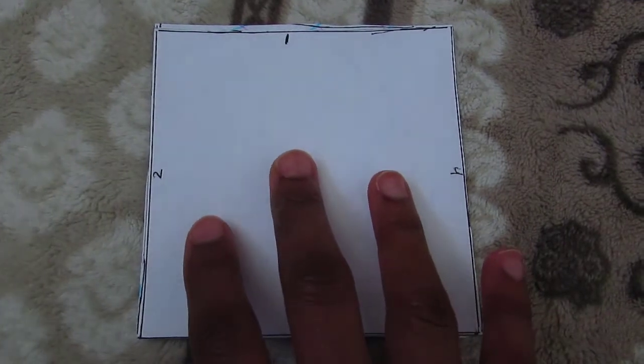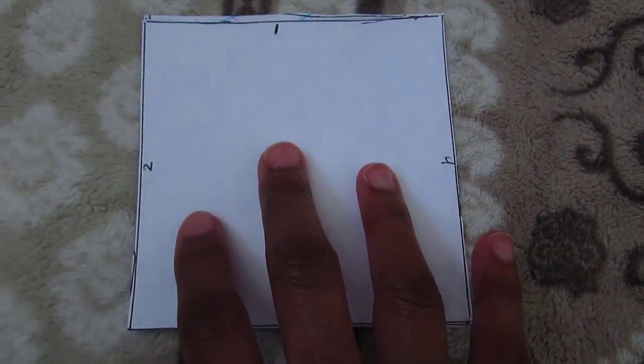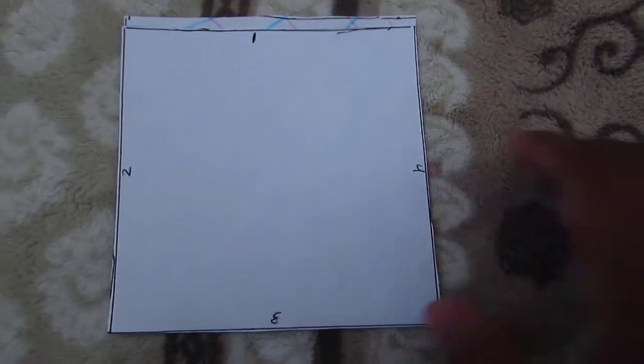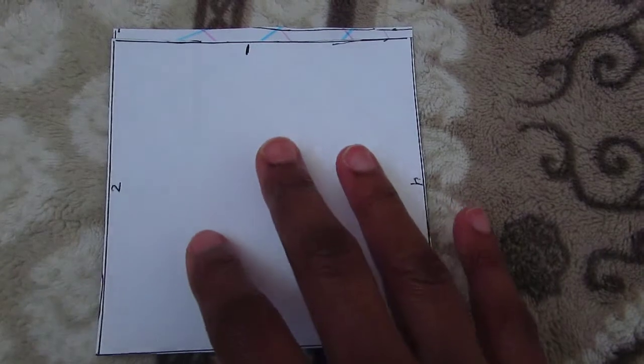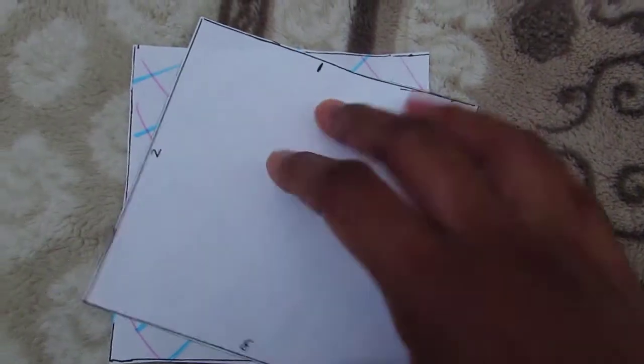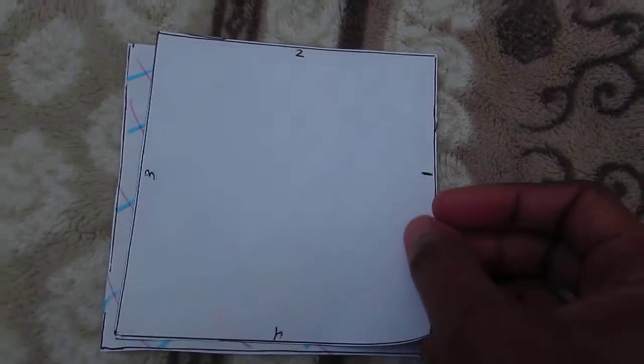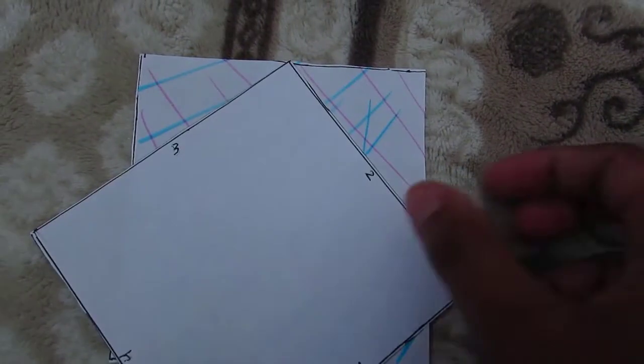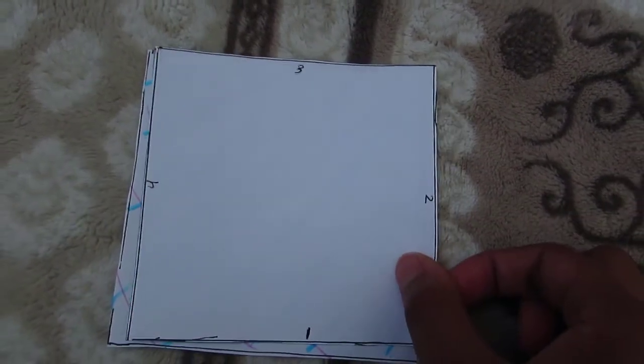So with each turn, that's known as an order. An order is the number of times a figure coincides with itself as it rotates. So in the case of the square, it has 1, 2, 3, and 4.